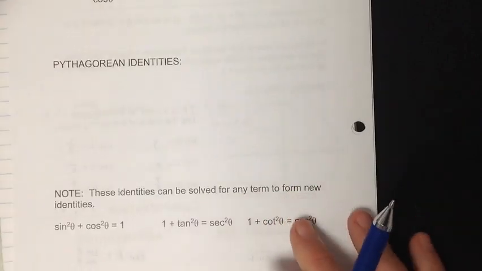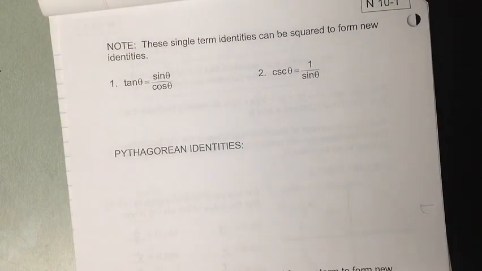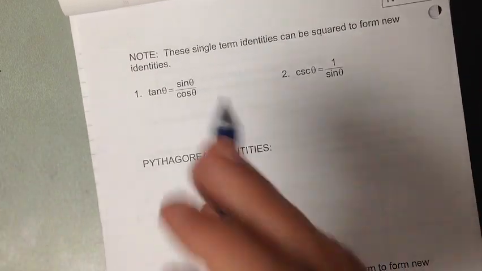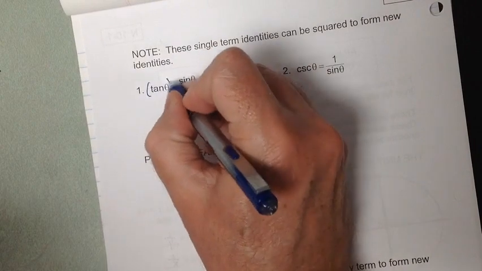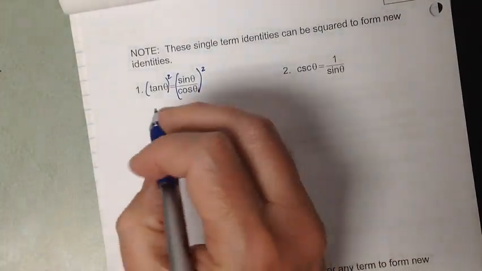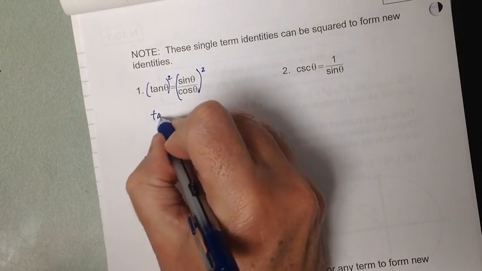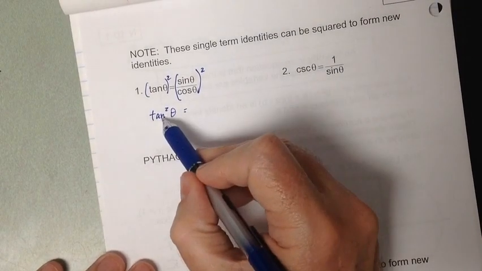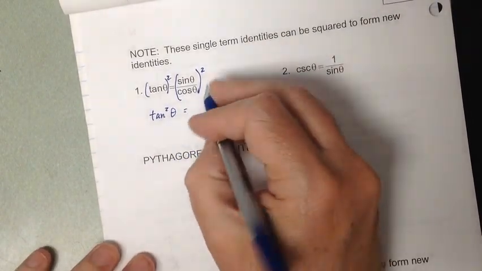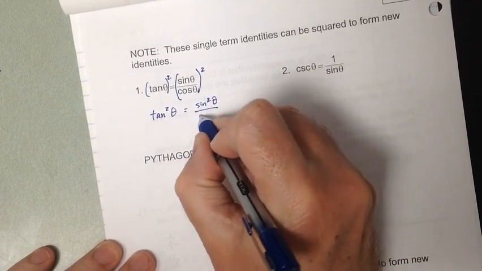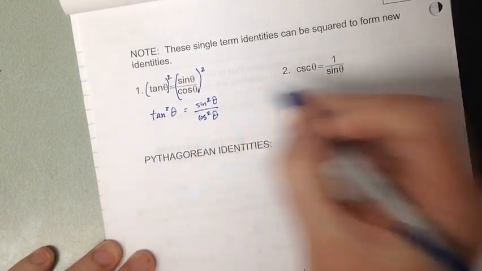So, note on the next page, these single term identities can be squared to form new identities. So if we do tangents, if we square both sides here, I get that tangent squared theta, remember we put the square after the function before the theta, is equal to sine squared theta over cosine squared theta.